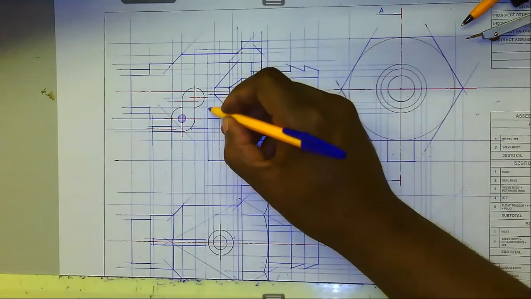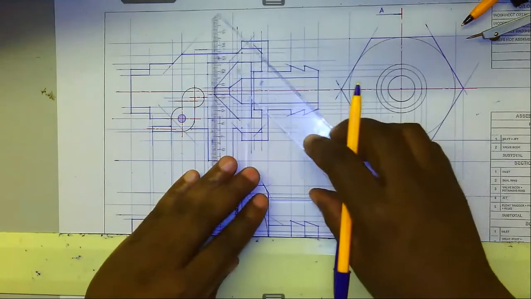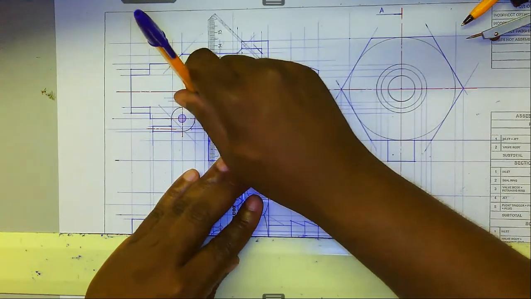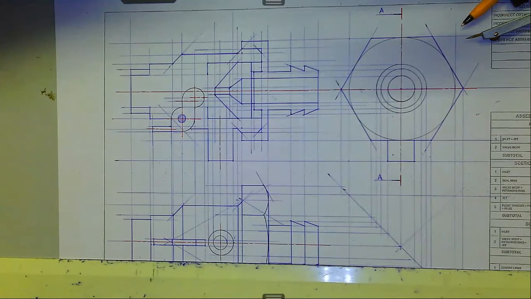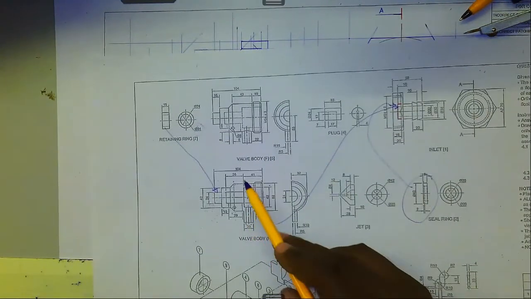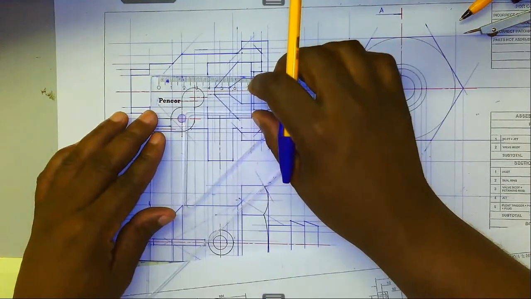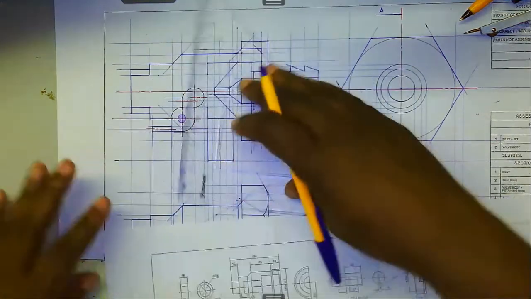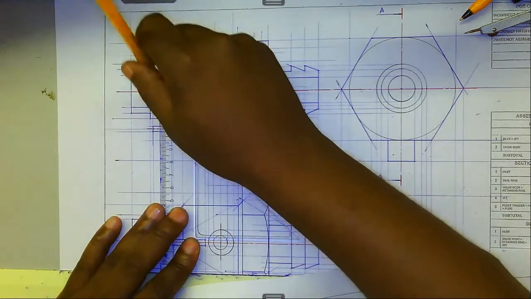Then we have got 24, 24. So we are going to take this one like this. Always. But we've got 38. All right, once we have measured that, we need 38, which is this part. We take this one down like this.